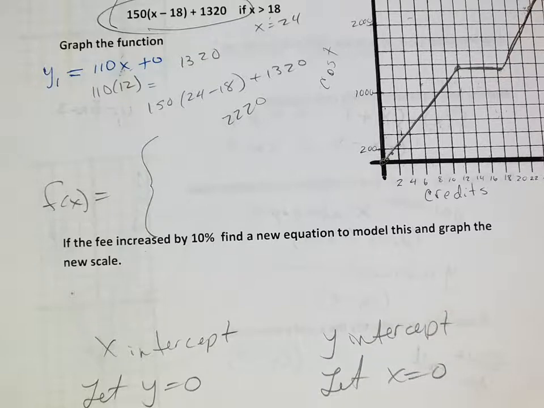I'll show you why. If I want 10% of something, I'd make it 0.10, right? But if I wanted to have my original plus the 10%, I'd have 100% plus 10%, that's my original plus my 10%. So let's just increase everything by 1.1.